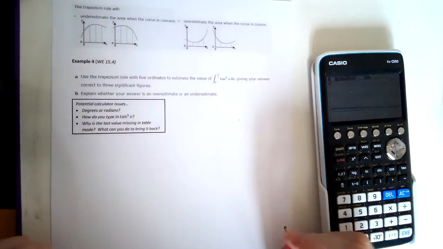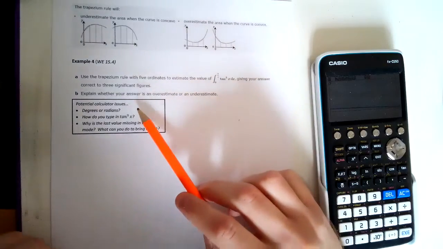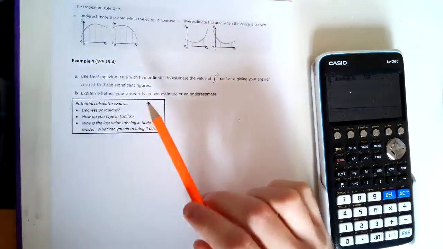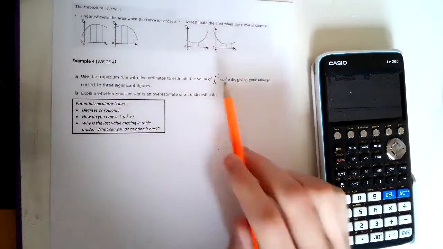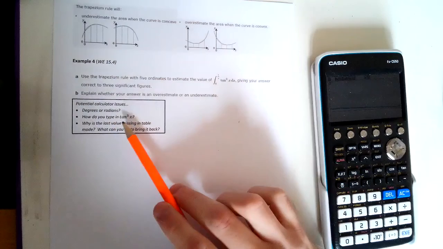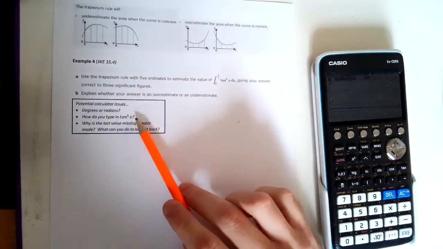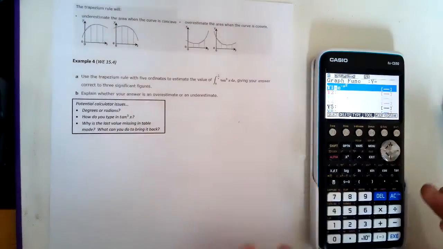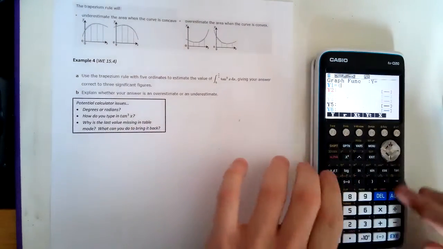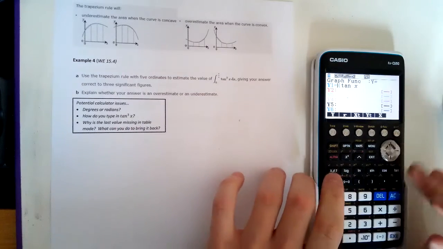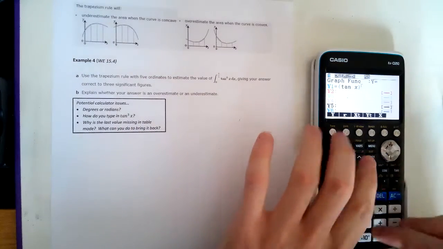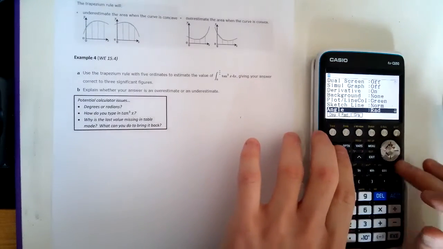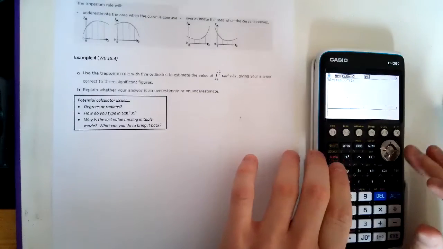to 3 significant figures. Okay, so there are some potential issues here. So degrees or radians. If we ever do a differentiation or integration, we need to be in radians always. Think, how do you type that in your calculator? Well, I'll just quickly show you that now. So let's sketch the graph. To do tan cubed x, you do tan x cubed, because that's what it means, doesn't it? Now, let me just double check I'm in radians. Yep, so I can draw the graph now.